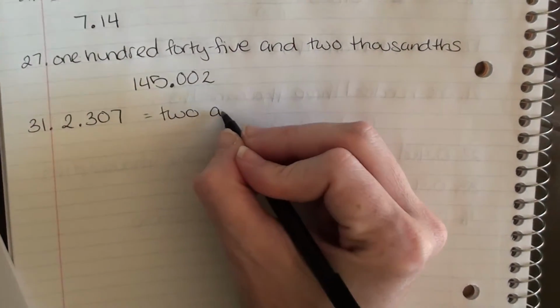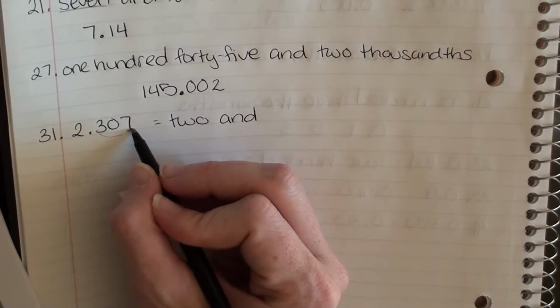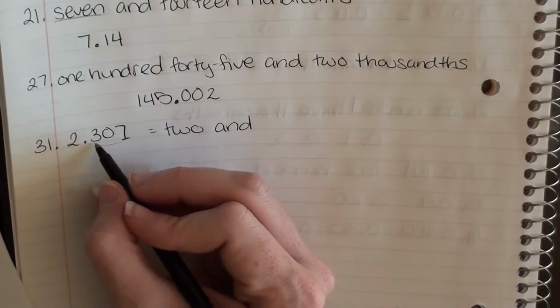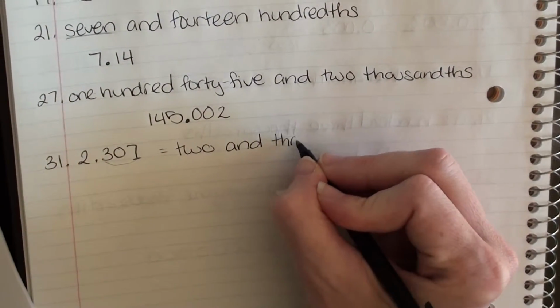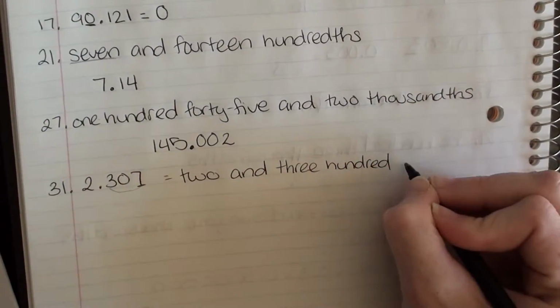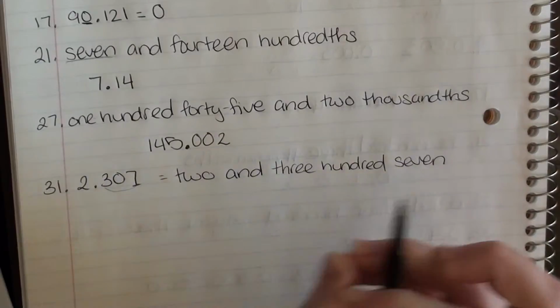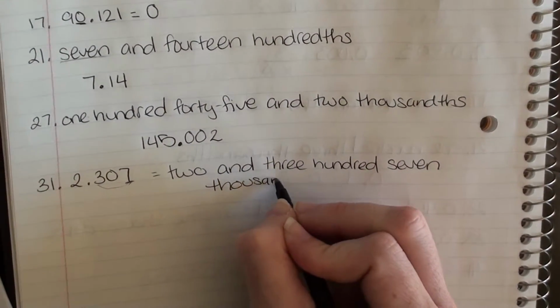I have a decimal, and "and." And then what place does it end in? It ends in my thousandths place. And what is this number? 307. So I write 307. And then it ends in the thousandths, so thousandths.